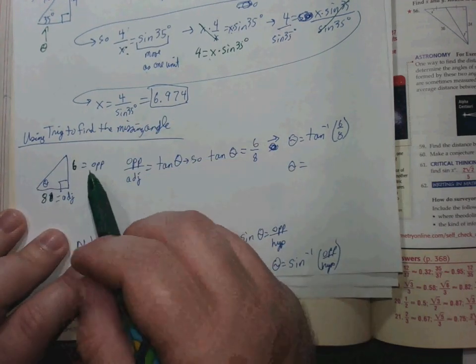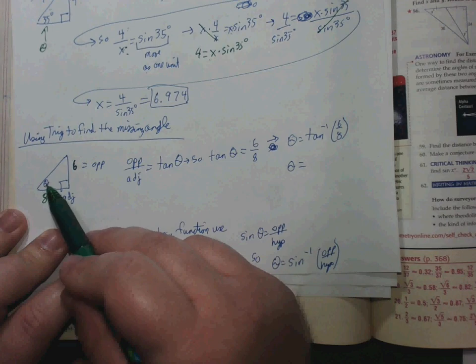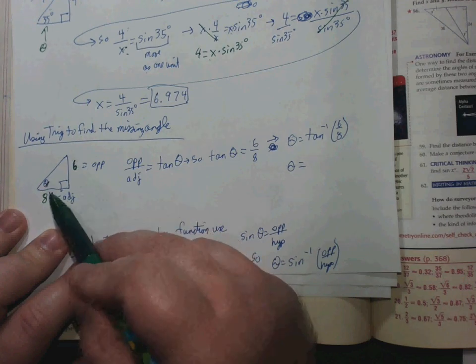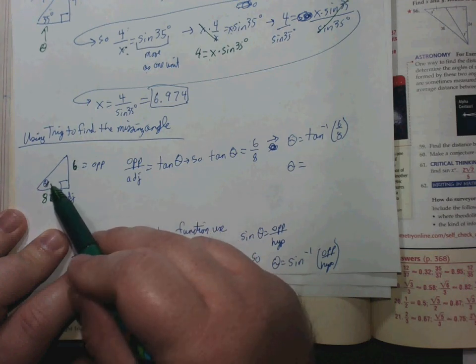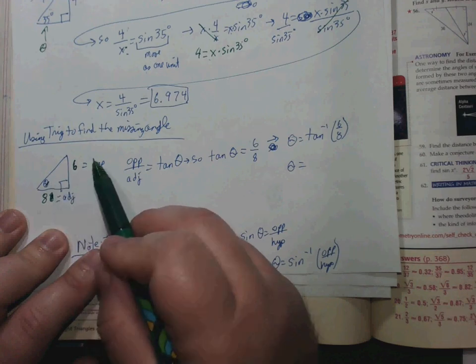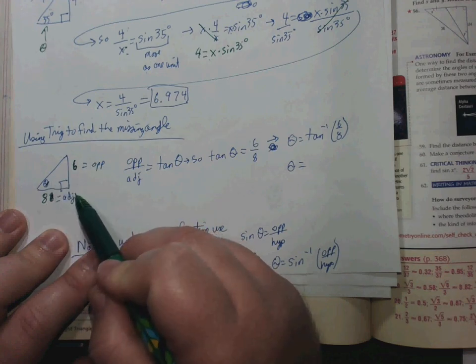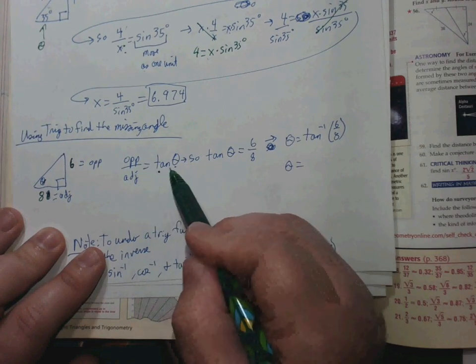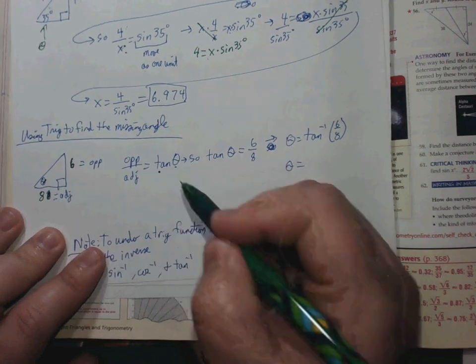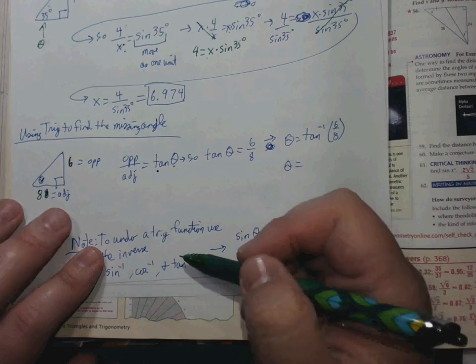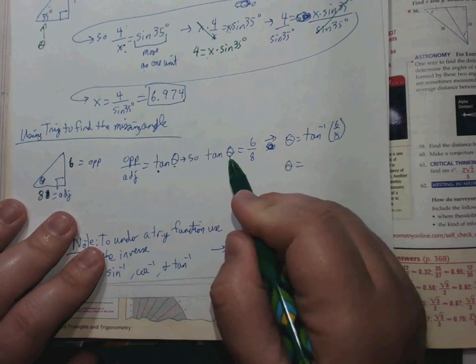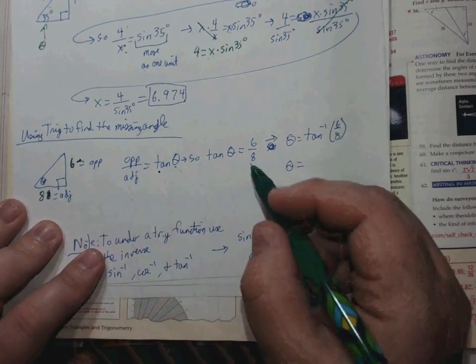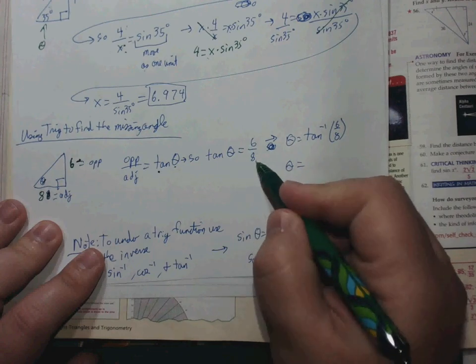I wrote these quickly, I apologize. Theta, 6, and 8. This is the angle I'm looking for. I have opposite and adjacent, so I'm going to use tangent. Tangent of theta is opposite over adjacent, so tangent of theta is 6 over 8.